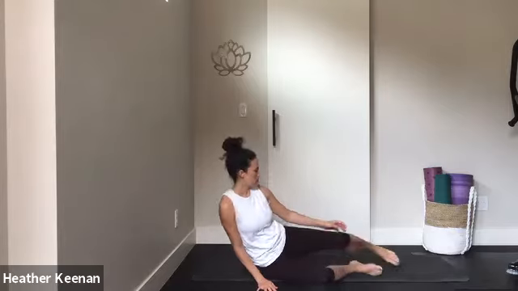Okay, go ahead and bring those feet around to the front so you have a seat on your mat. Those legs extended out in front of you. And let's keep our right leg extended. We're going to bring our left ankle right above the right knee. Left ankle over the right knee.